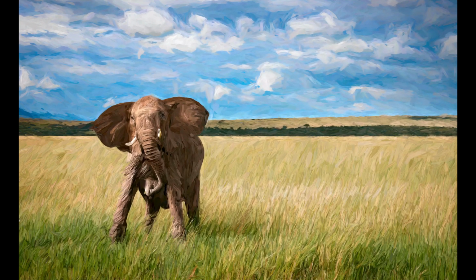Well, there it is. We made a painting of an elephant in a field, probably somewhere in Africa.